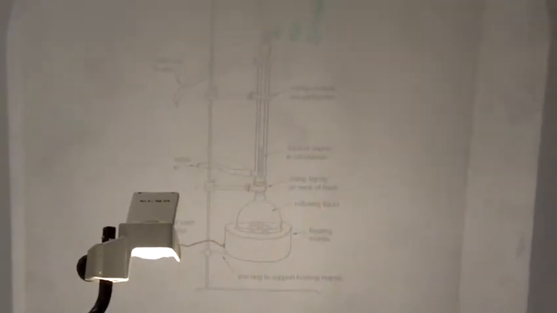Now, the key new equipment piece to this whole thing is the reflux apparatus. Okay, so when you're doing the hydrolysis reaction, we're doing this at what is called reflux. Okay, and this is the apparatus that we're going to use.